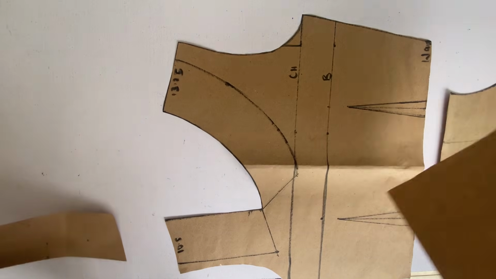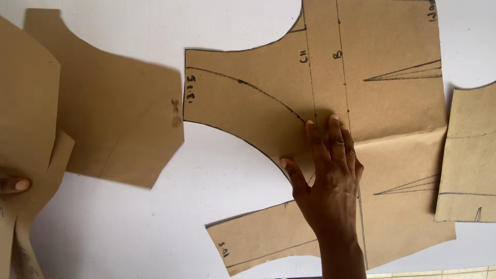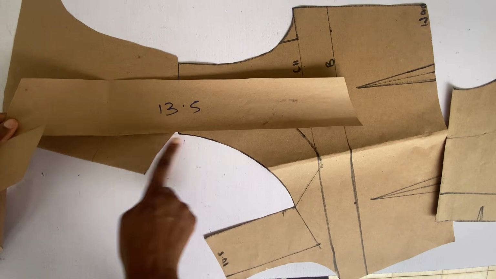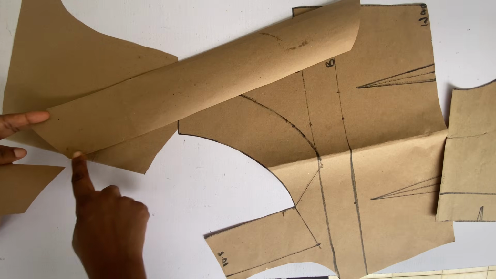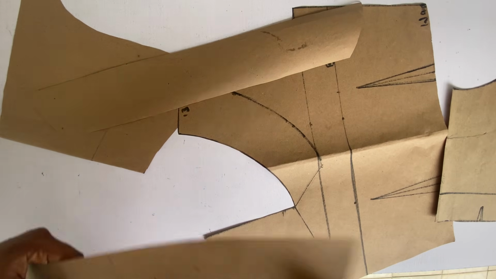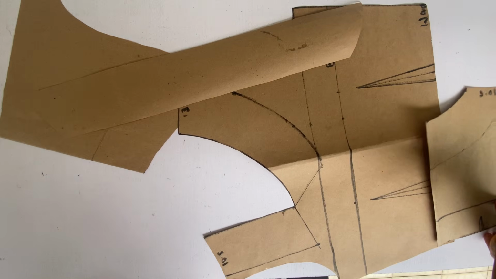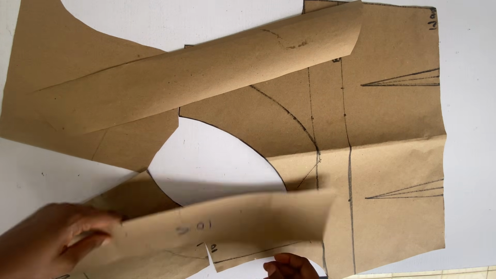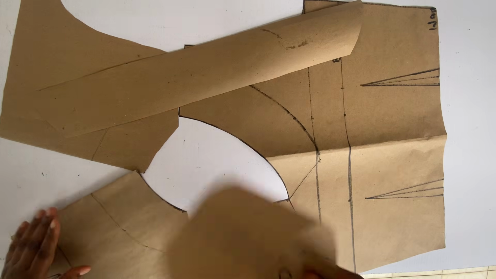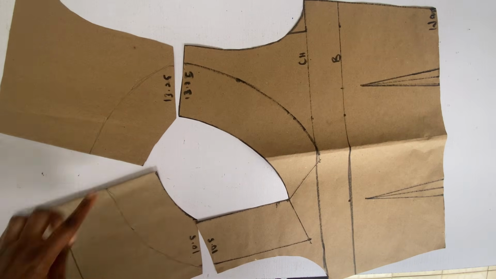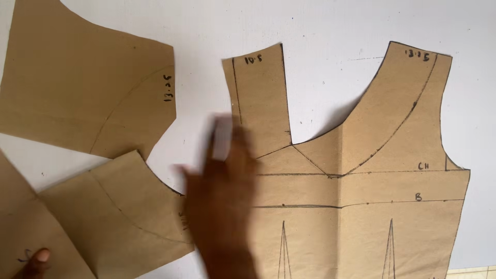In order to attach the collar, we will be attaching the back and the front at the shoulder point first before you join the collar, okay? So you'll be joining it at this point. So this 13.25 inch, you're going to join it at this point, while for the other side, you will join it as well. And this 10.5 inches point is what you are going to be joining at that point like this. And you turn everything to the right side. And that's basically all for this particular tutorial.